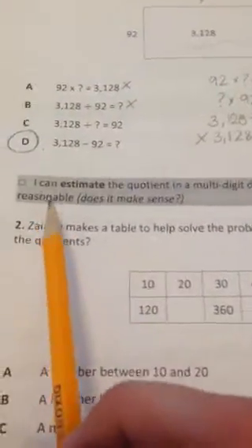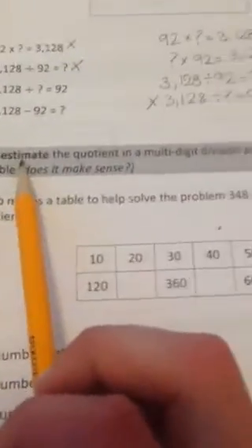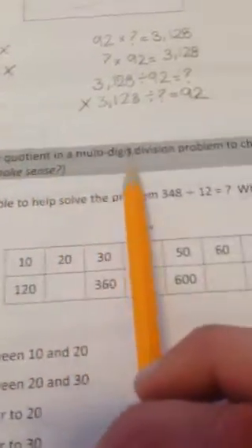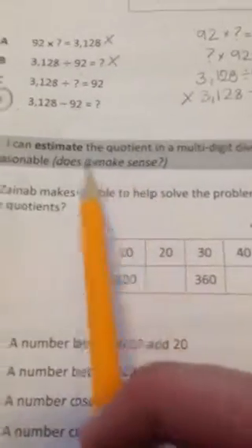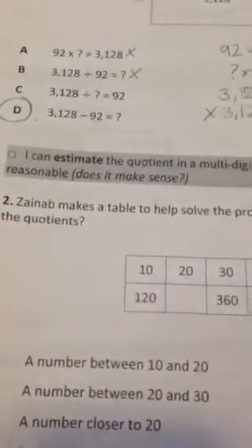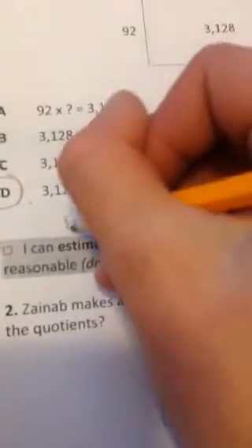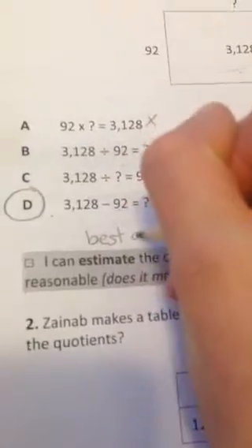The skill we're practicing now is: I can estimate the quotient in a multi-digit division problem to check if my answer is reasonable. That means, does my answer make sense? Think in your head, what does estimate mean? If you said best guess, you are correct.